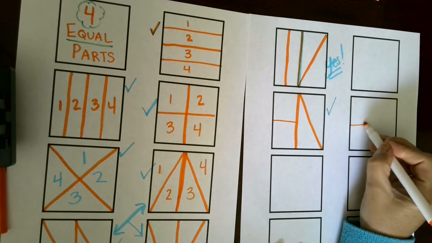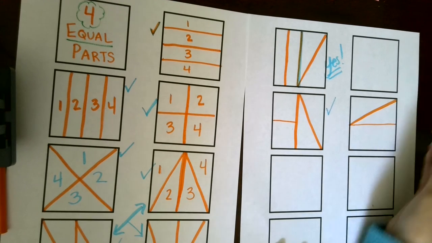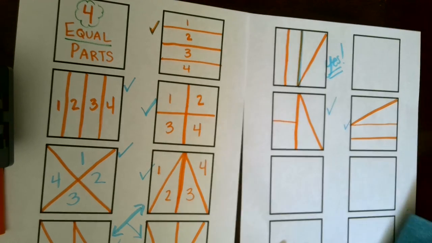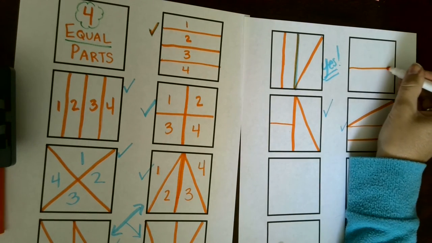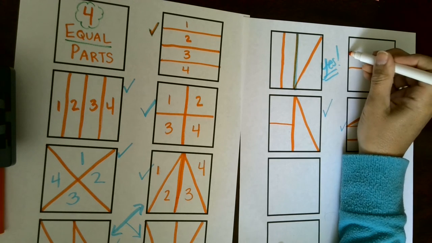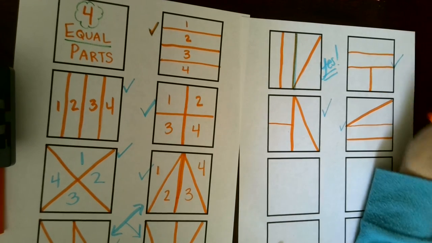What if I cut it all the way in half across the middle? And then do this. And then do this. Yep, that would work too. I'm going to cut it down the middle again. This time, let's go like that and like that. Are all four of those equal? Yes, they are.